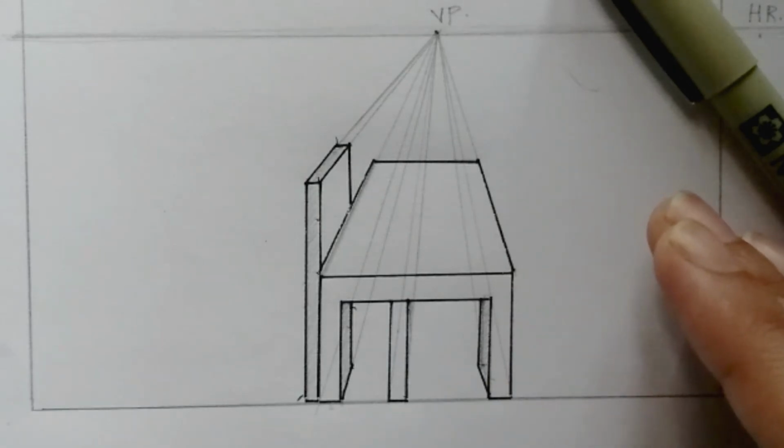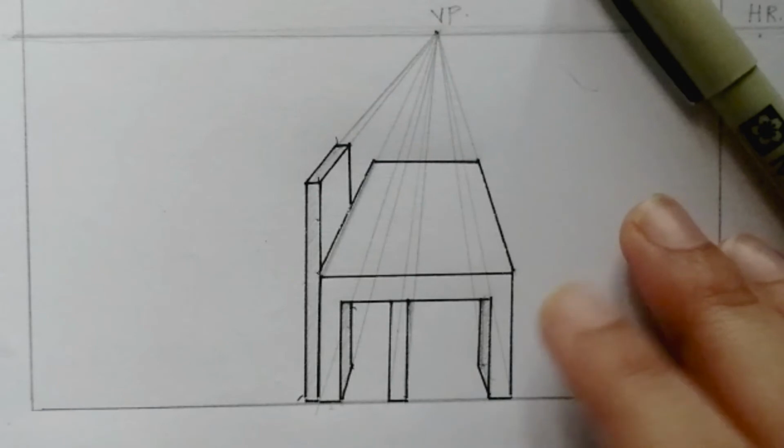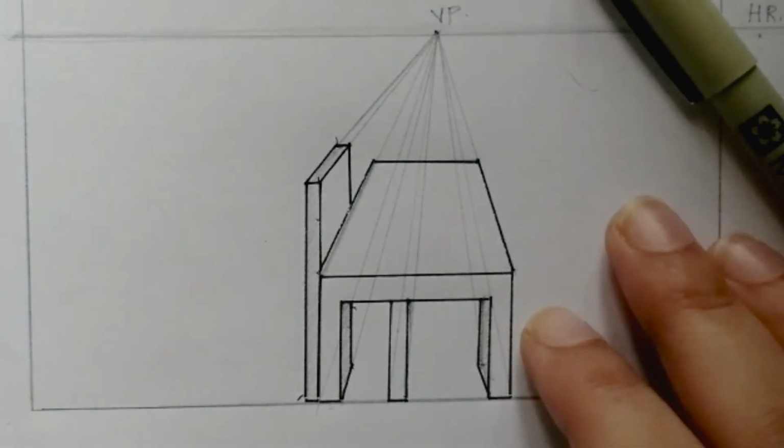In a similar way, you can draw any object or any drawing which you aspire to.